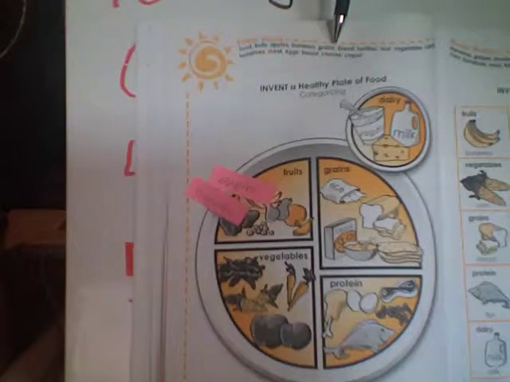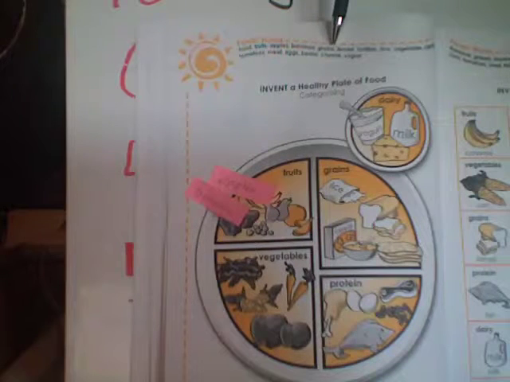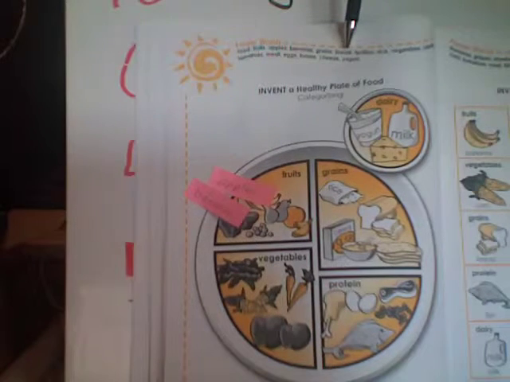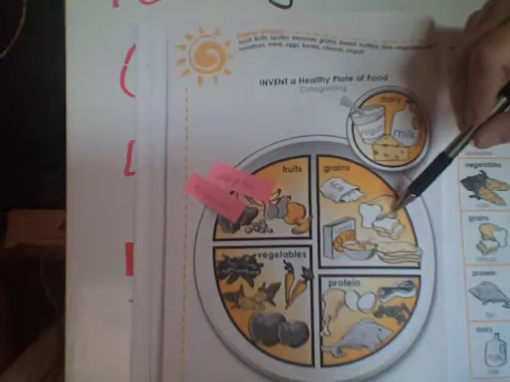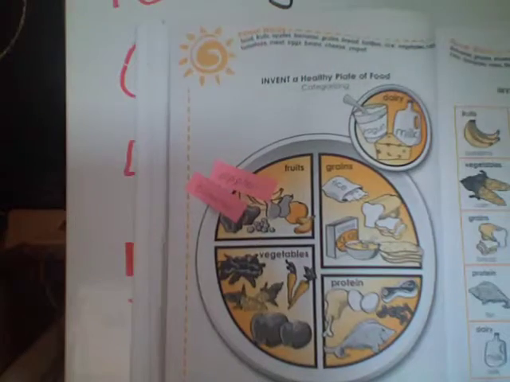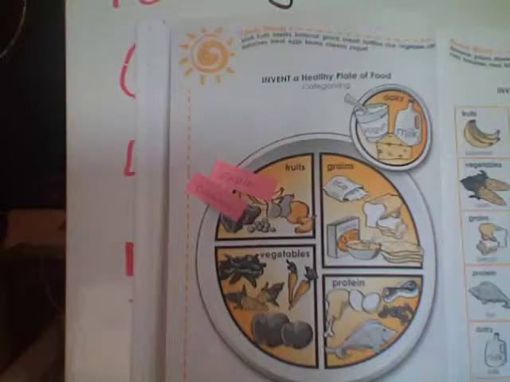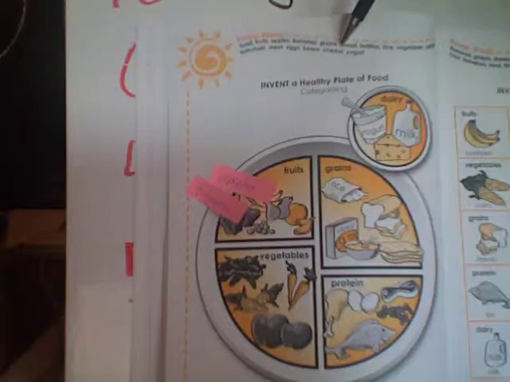Now the author tells us several types of foods that go in the grains group. Can you guess what kind of grains might start with a B? You're right. Bread is a grain that starts with a B. Color the word bread yellow like the word grains.